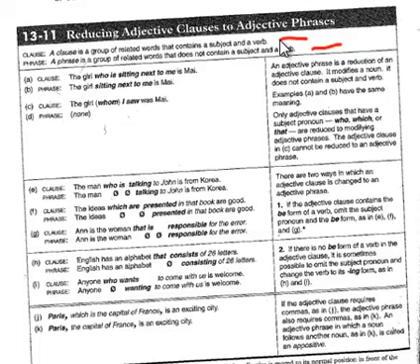This first example, letter A, shows "the girl who is sitting next to me is my..." and we have an adjective clause right here, "who is sitting next to me." In this adjective clause, we have a subject, and that is who, and we have a verb phrase, is sitting. It's present progressive.